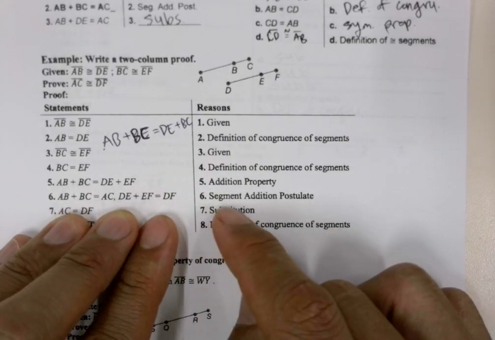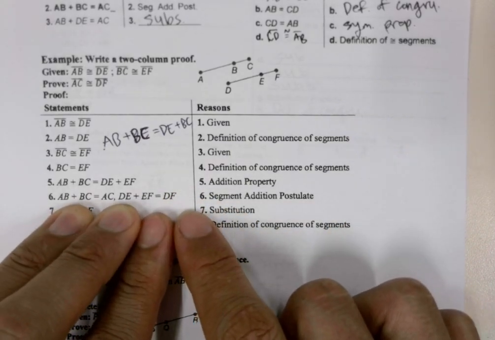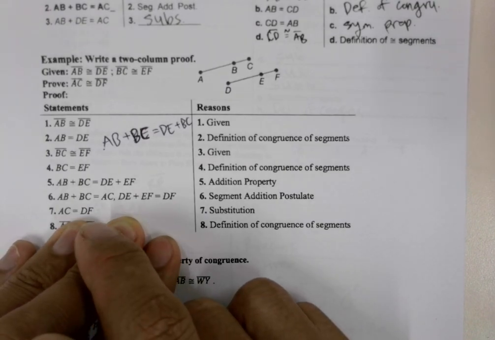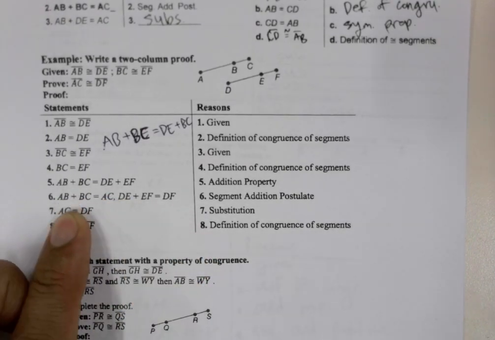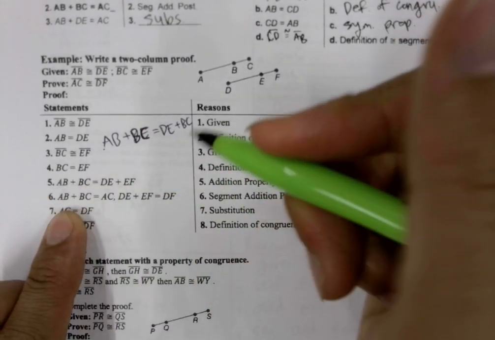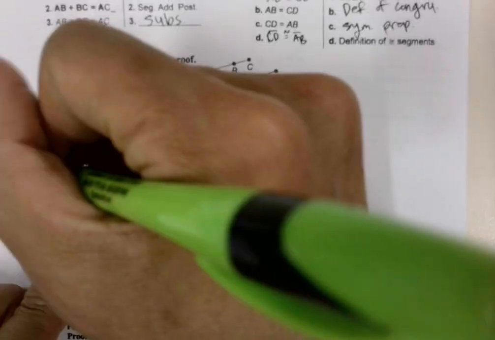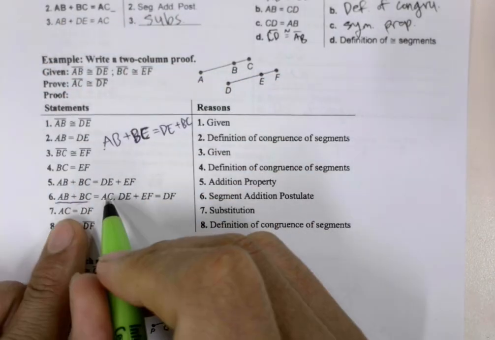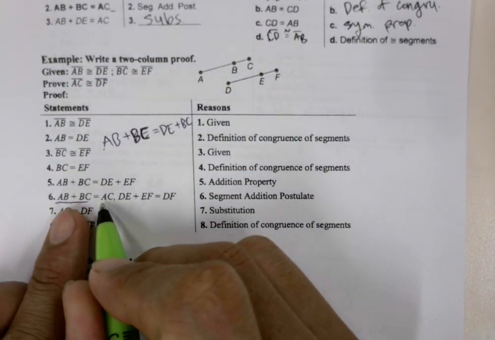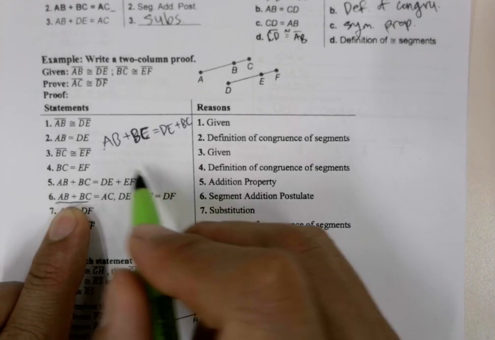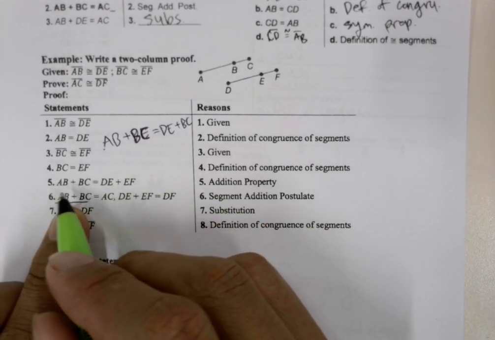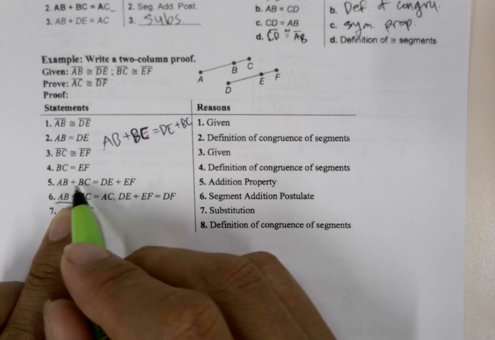Okay. So from there, what are we going to do? Well, we're going to replace, you see here, we have this expression, AB plus BC is equal to AC. So in statement 5, instead of writing AB plus BC, we're going to write AC.